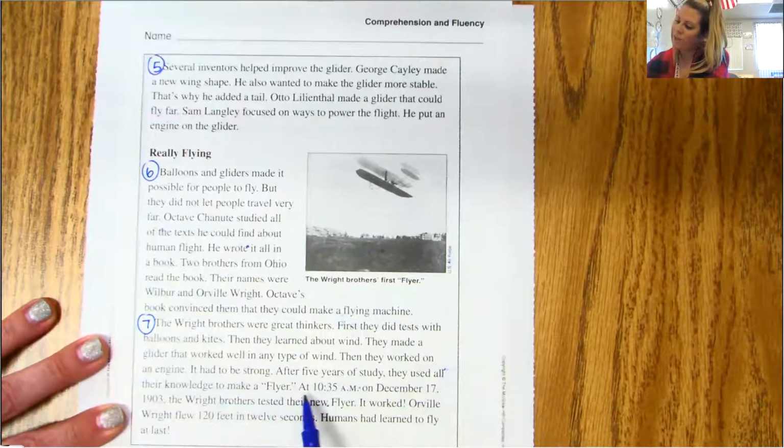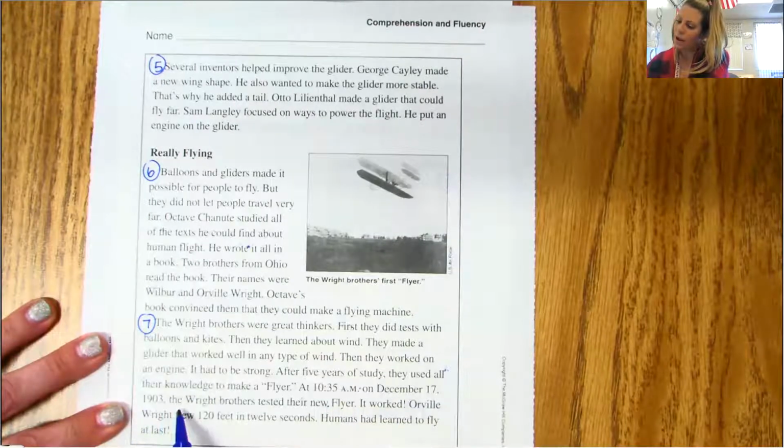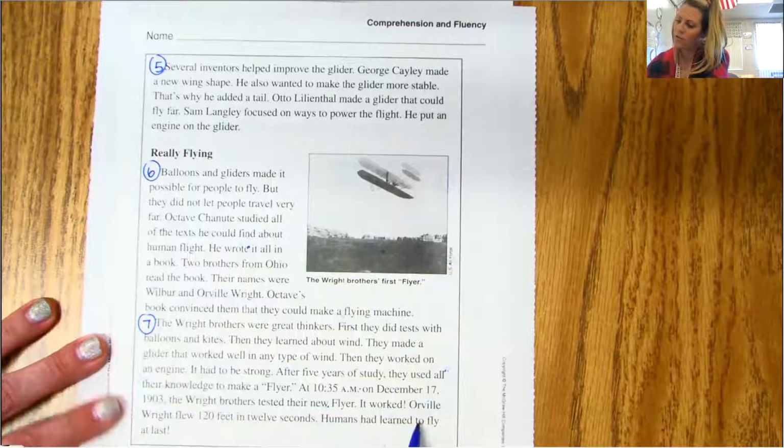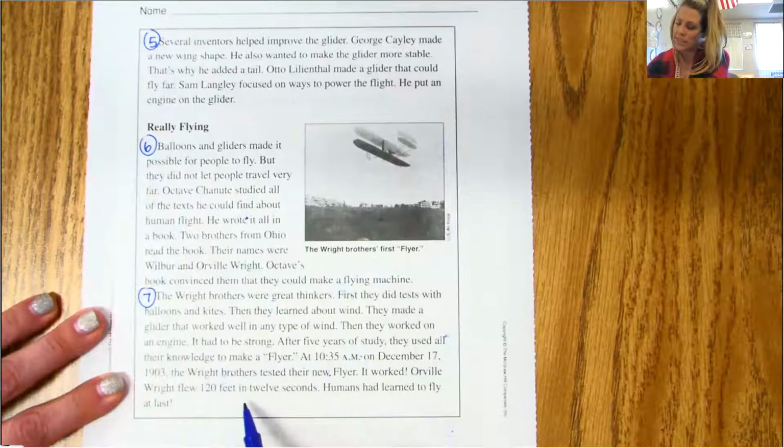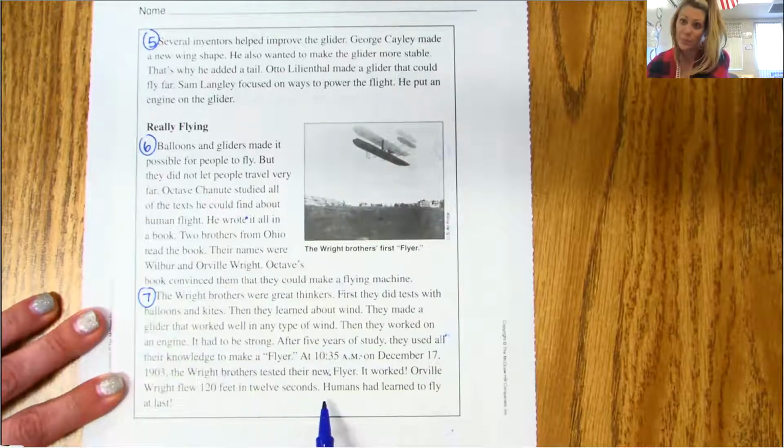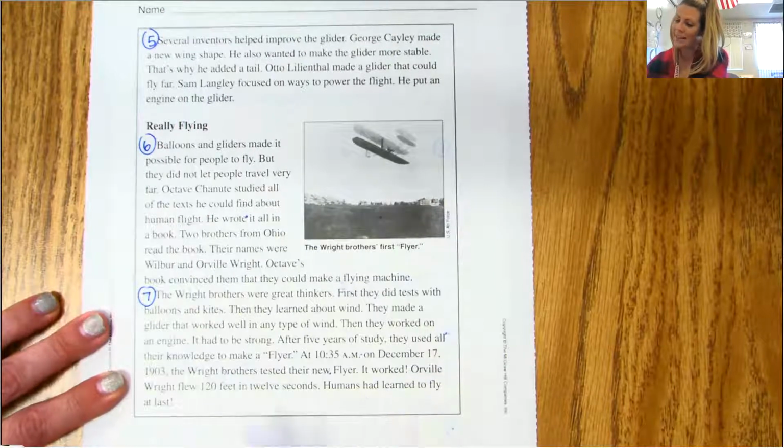At 10:35 a.m. on December 17th, 1903, the Wright brothers tested their new flyer. It worked. Orville Wright flew 120 feet in 12 seconds. I think that was in our story on Monday, wasn't it? Humans had learned to fly at last.